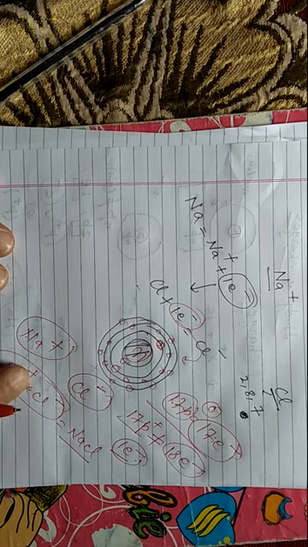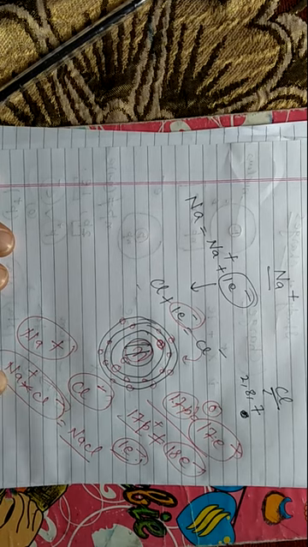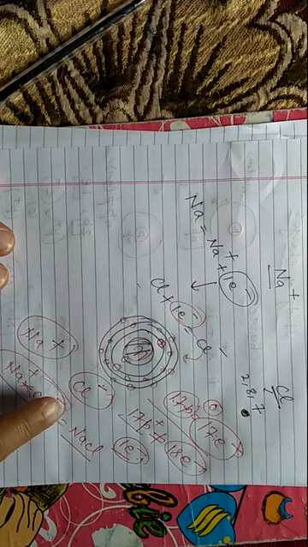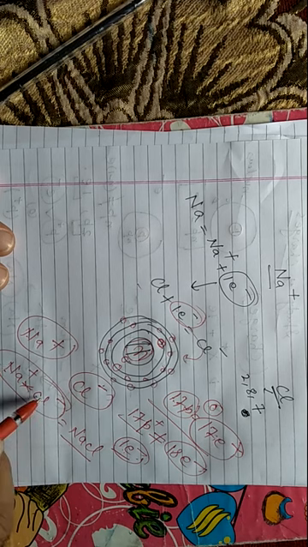So Na positive is attracting chlorine because this is having deficient electron, positive charge. This is having excess electron, having negative charge. So this is the concept of the charges. Do same charges attract? No, they are repelling. And opposite charges are attracting each other.